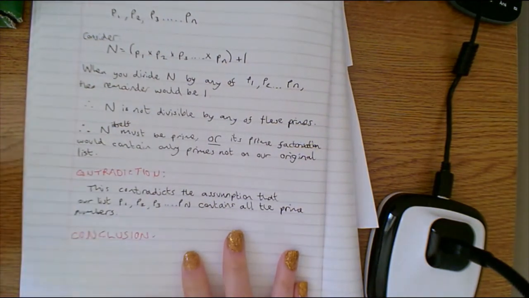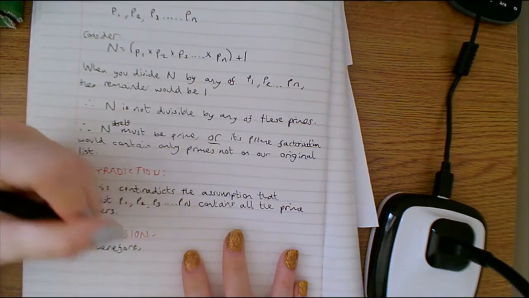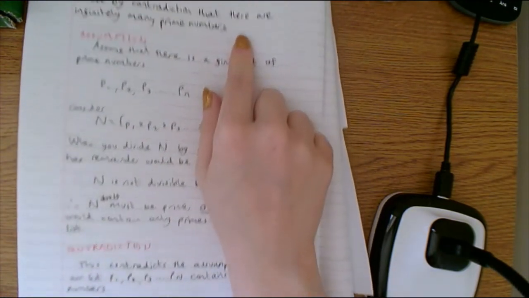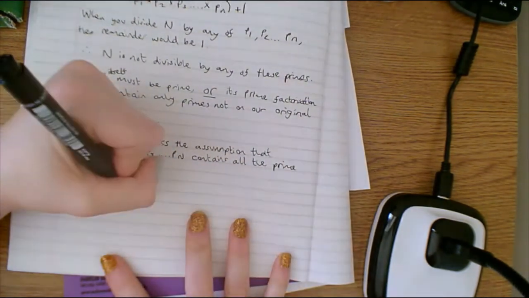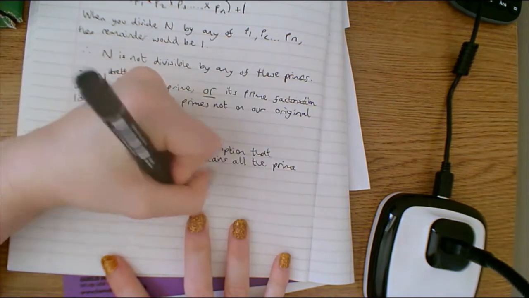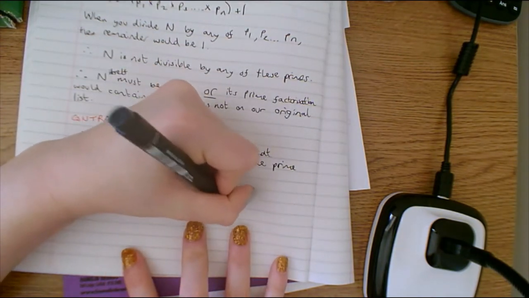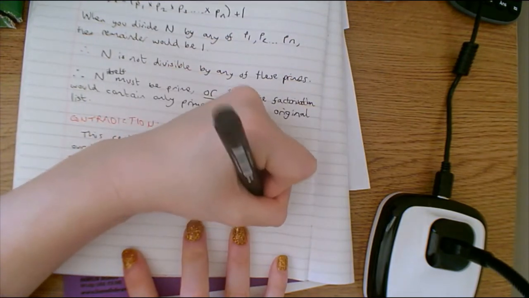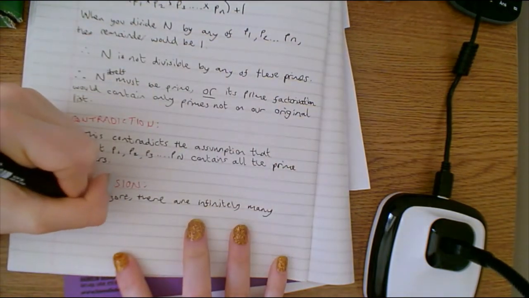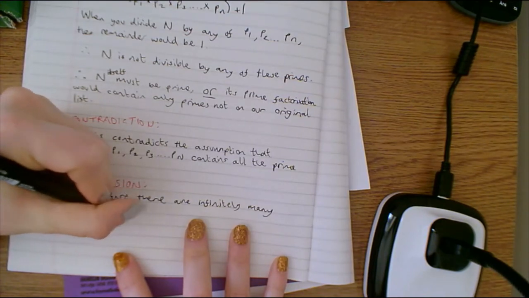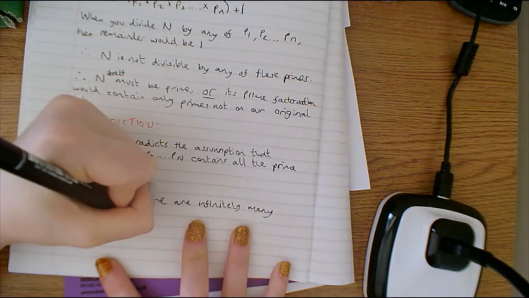Our conclusion is, therefore, I'll go back up here. Therefore, there are infinitely many prime numbers. Okay? And thus concludes the proof.